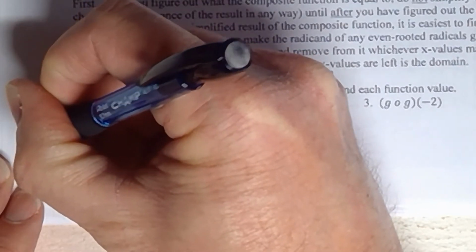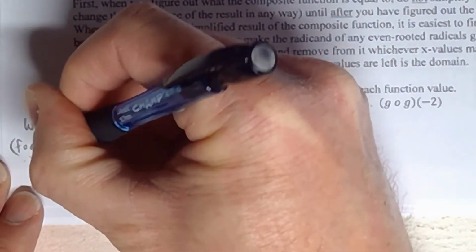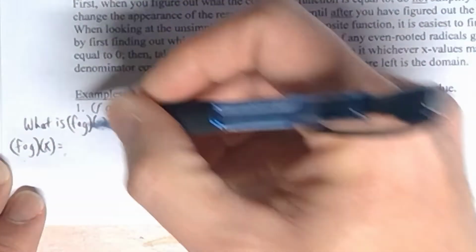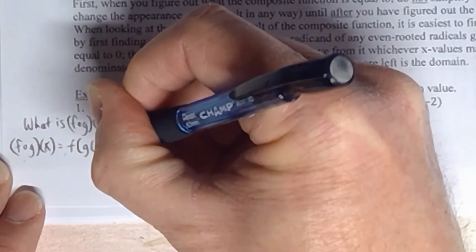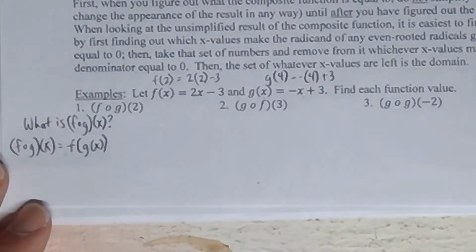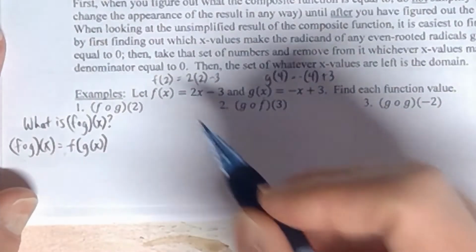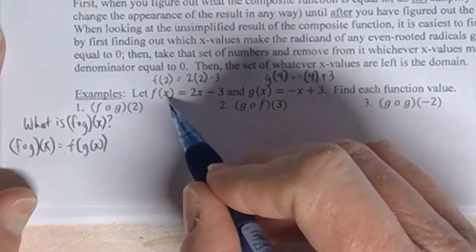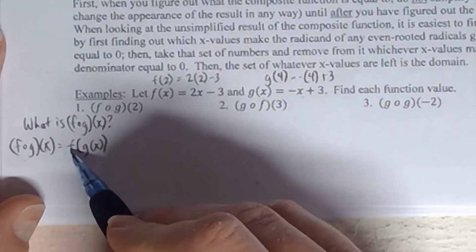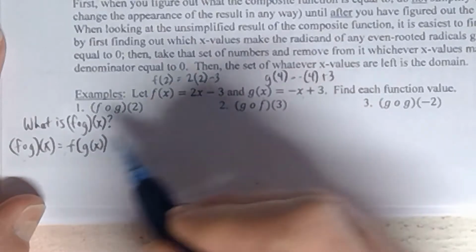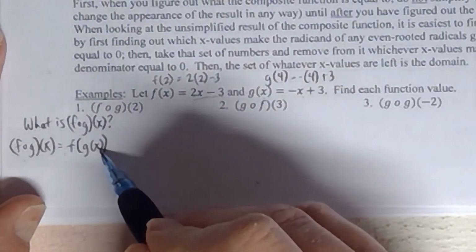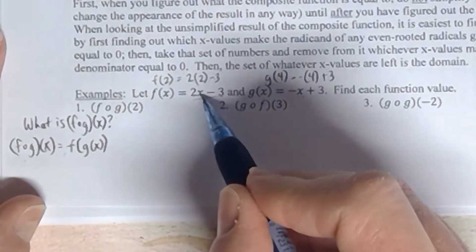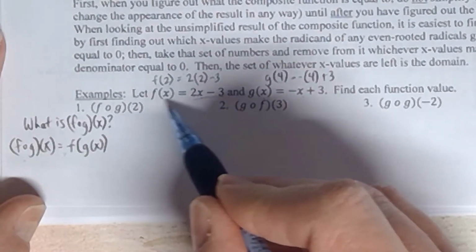F circle G of X is the same thing as, let me write it down here. Again, since the F comes first, the F is the outside variable, and since the G comes second, the G is the inside variable inside the bracket. Okay, so the idea, you guys, is that the outside variable, that's the formula you use. The outside formula, that's the formula you look at. The inside variable, that's the one that you're going to plug into the variable of that outside formula.